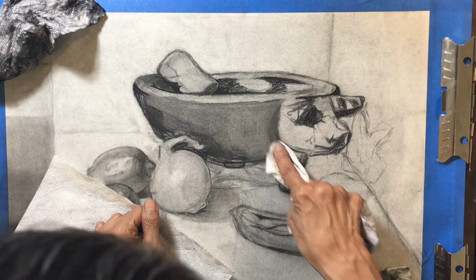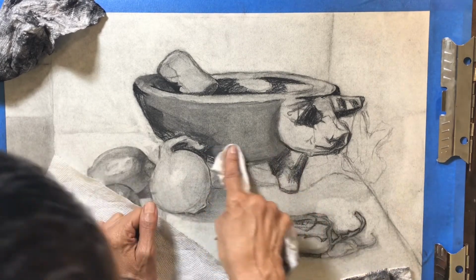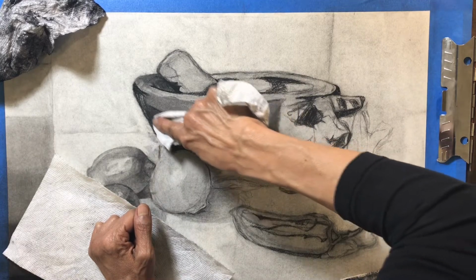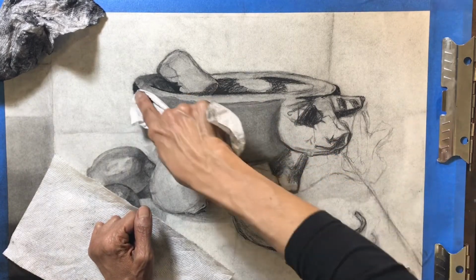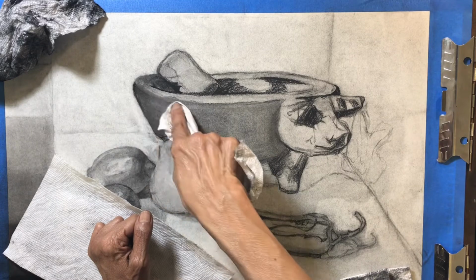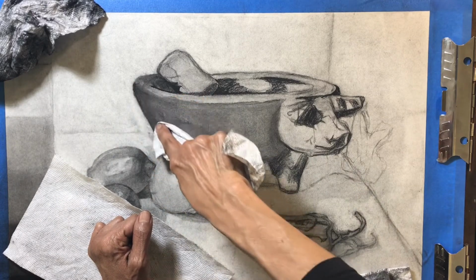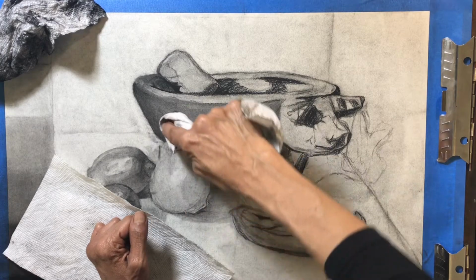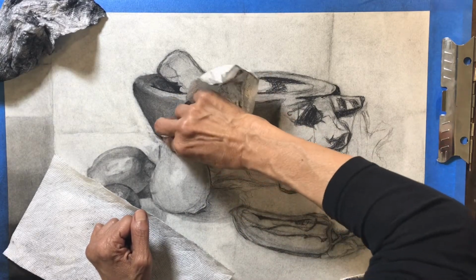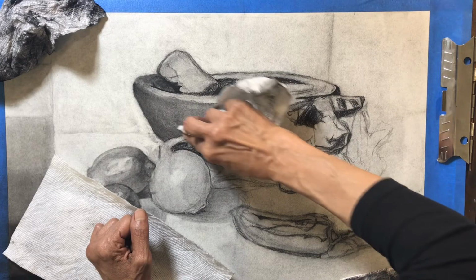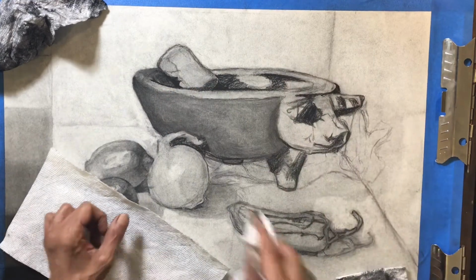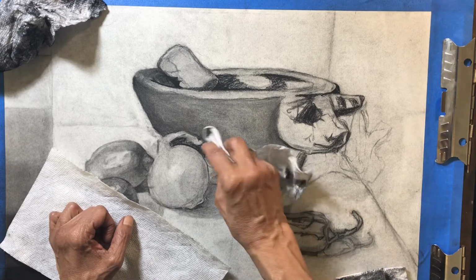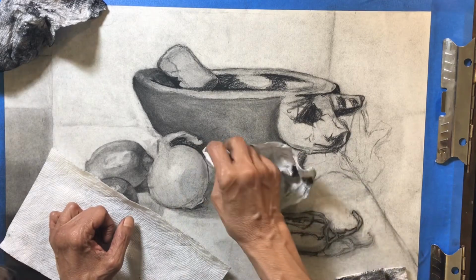Charcoal pencil stays darker than the willow charcoal did. So where I laid down the charcoal pencil, even though I'm blending this out, it still stays there on the surface. It's just a slightly different media than the NuPastel or the charcoal pencils.